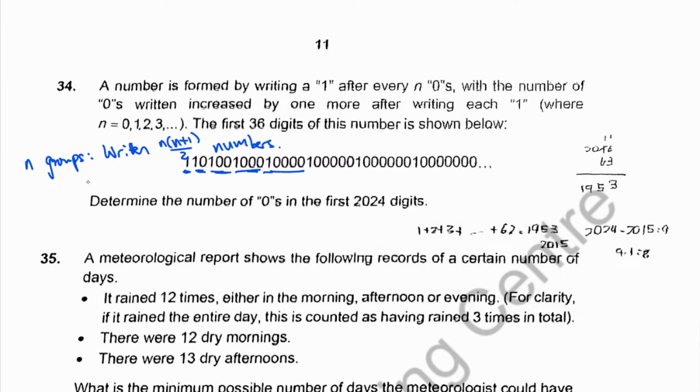So this means we want to find out how many groups there are in the first 2024 digits. If you check, 63 times 64 divided by 2 is equal to 2016.